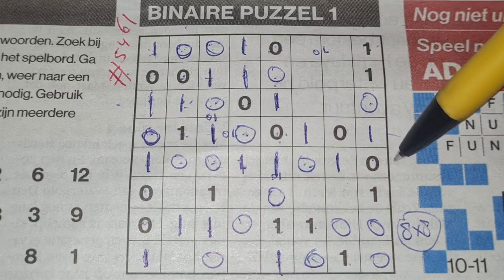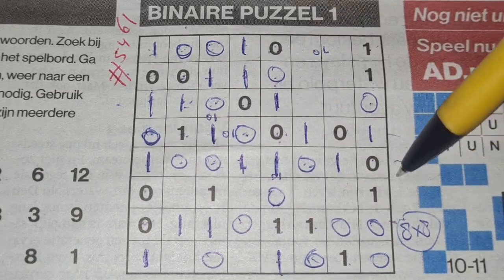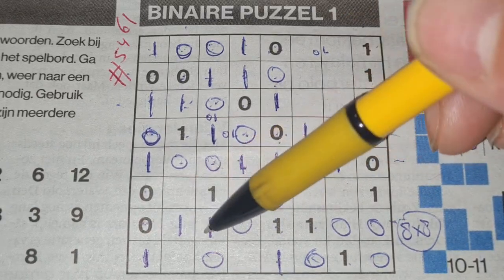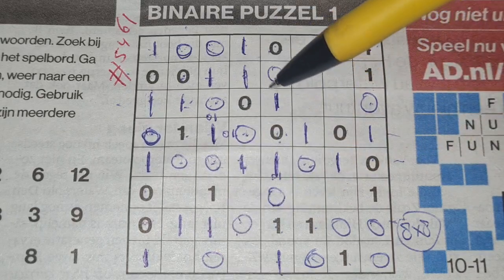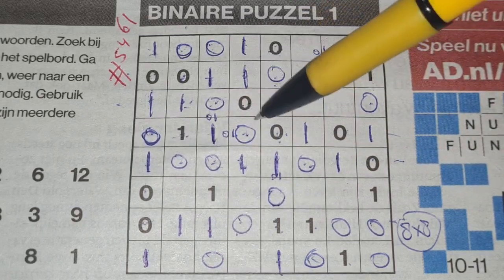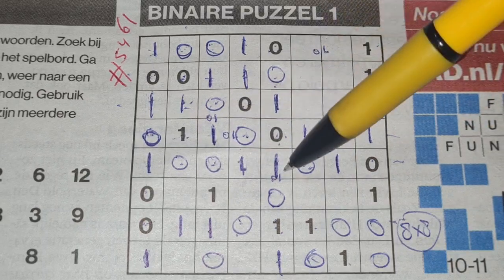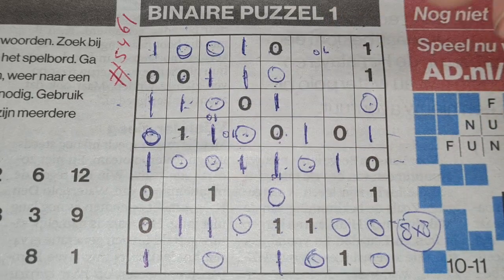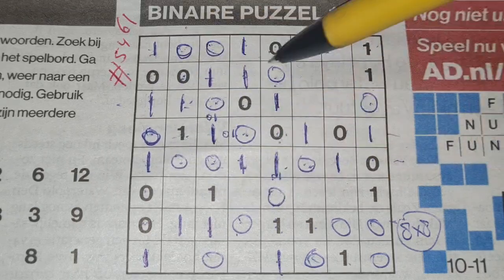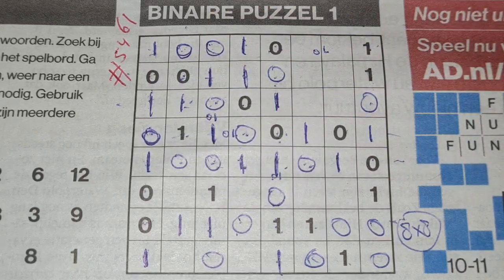Okay, we have here 2, 3 completed rows. O double 1 here. Do we have O double 1 here? No. O double 1. 1001. No, it's not the same. How many? We have also 1, 2, 3, 4 completed columns.